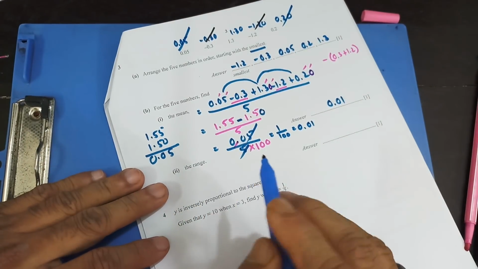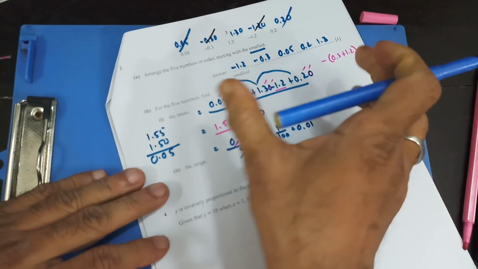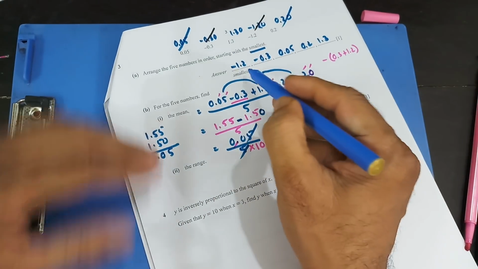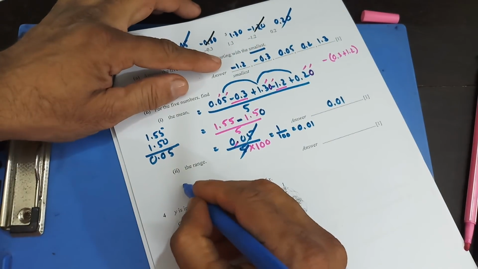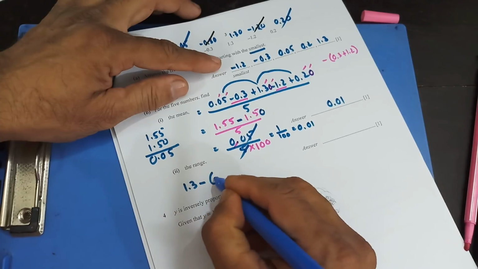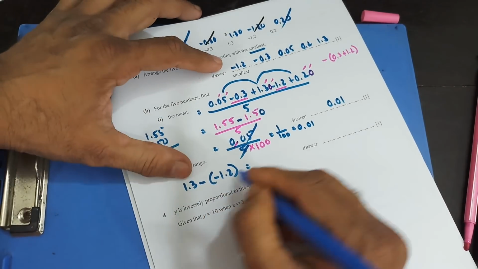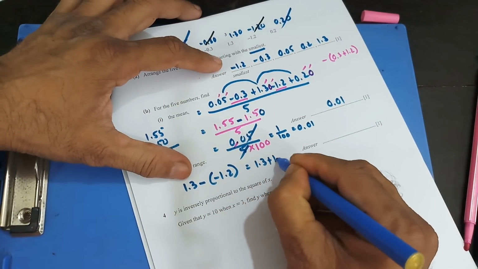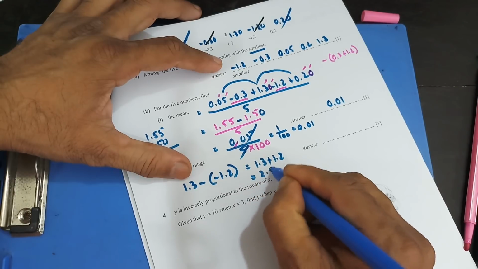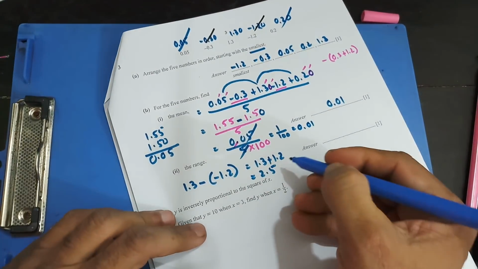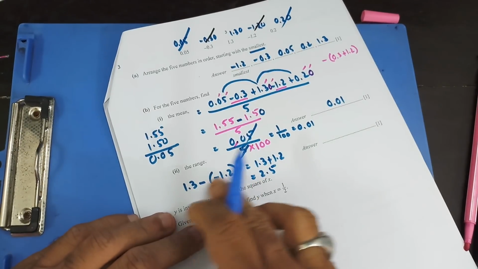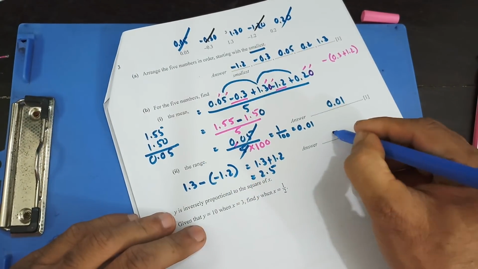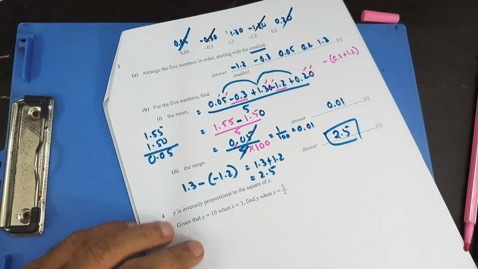Okay. The range of values. Now, range of values, you know that it is the difference between the largest and the smallest. So if we go on the top of this one, so 1.3 minus minus 1.2. So it's going to be 1.3 plus 1.2. So it's going to be 2.5. Either you can do it this way or you can subtract this from that. But this is okay. 2.5 is okay. All right.